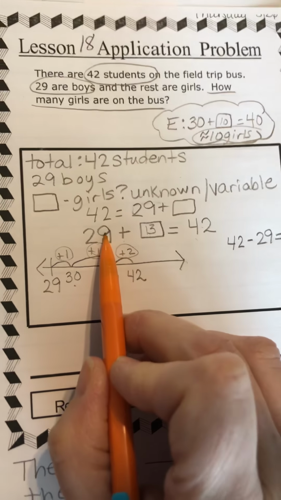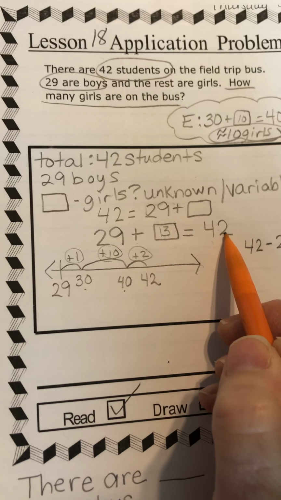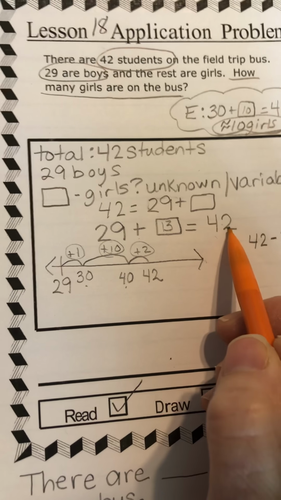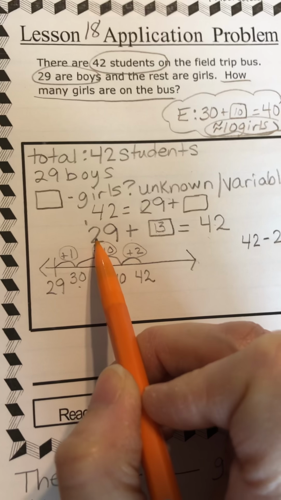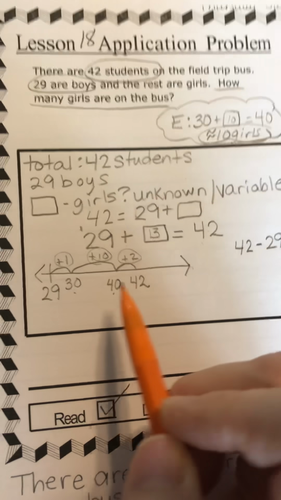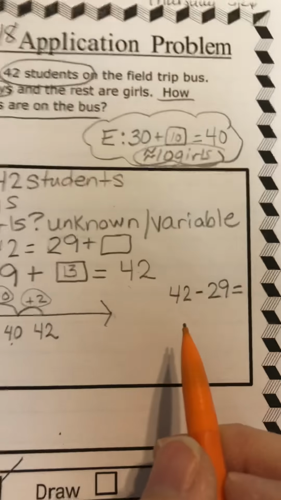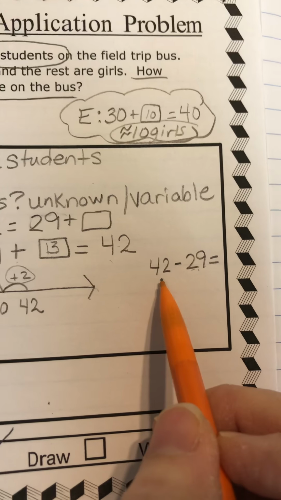Let me check. 9 plus 3 is 12. I know I can't write 12 in the ones place, so I put down my 2 ones, and I have to put my 1 ten over the tens column here. 2 tens, 3 tens, 1 more ten, 4 tens. Yep, that checks. Now, if you wanted to do it this way and subtract the boys from the total, you could.